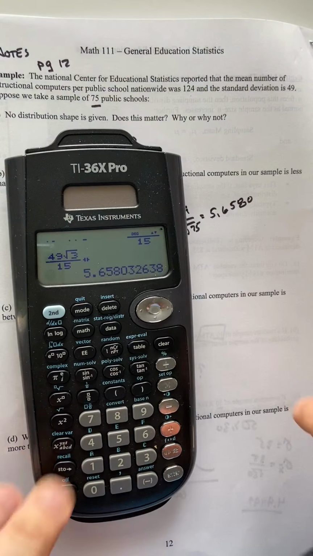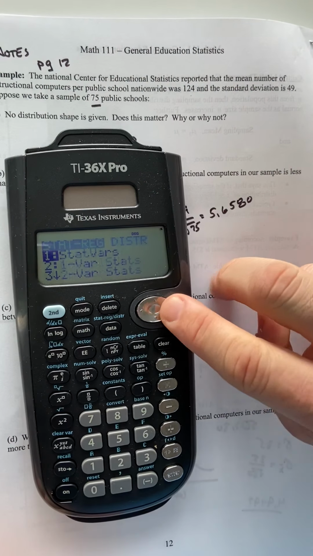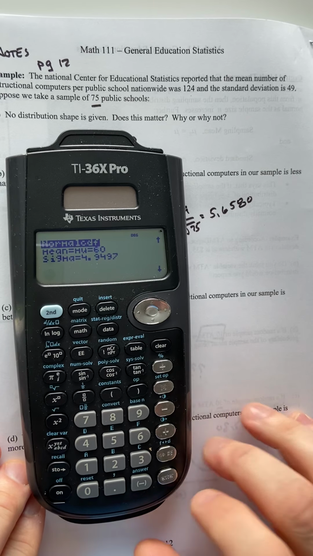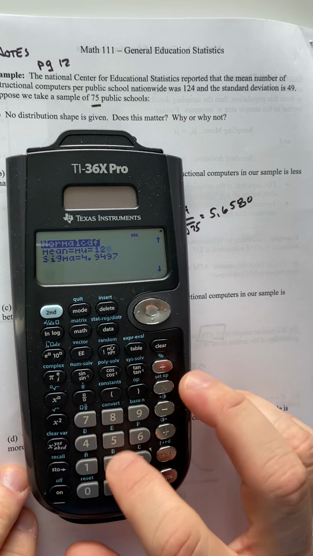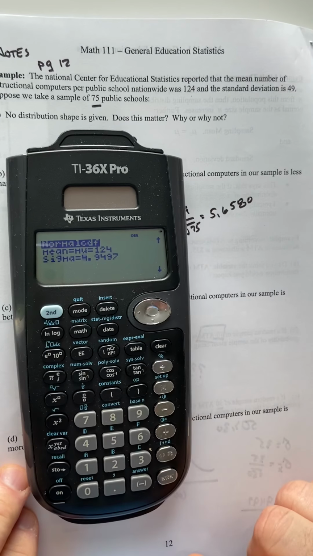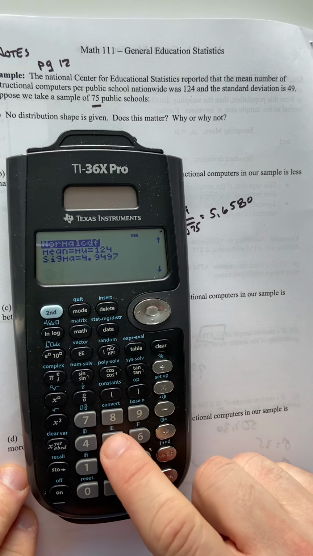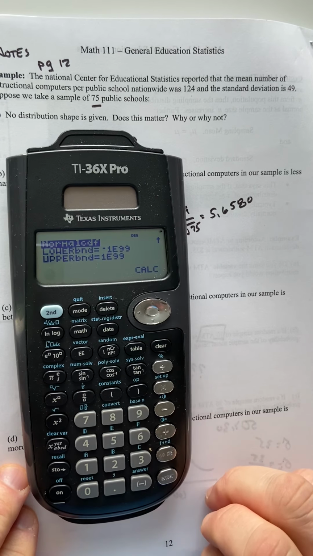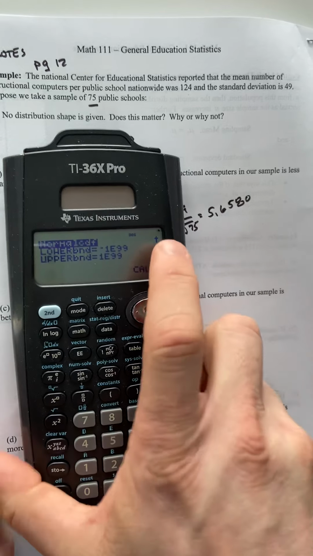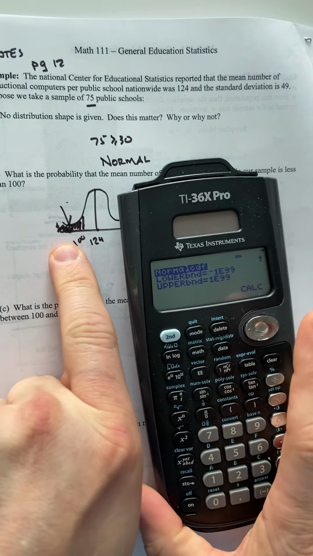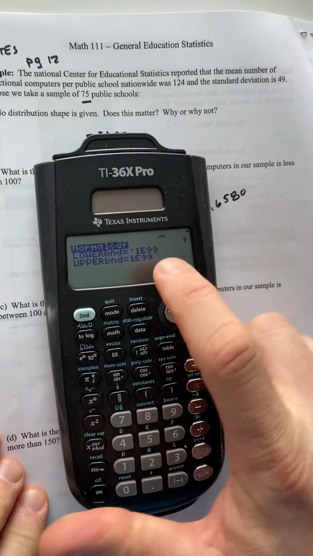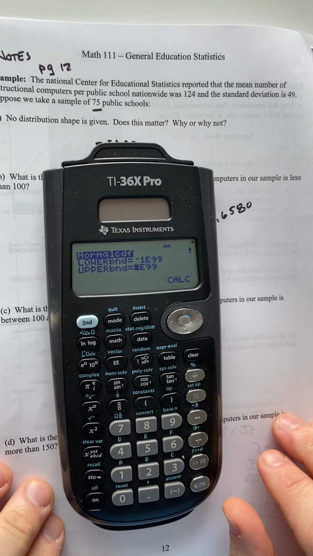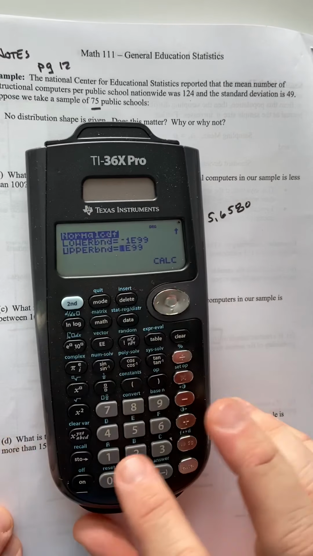Here it comes. Shift data, or get in your distribution menu, normal CDF, and we want the average this time, which is 124 computers. The new standard deviation, 5.6580. The lower bound is going to tail off to negative infinity, so we leave that the way it is, or you can use like negative 1,000. That would be sufficient too. The upper bound, 100.